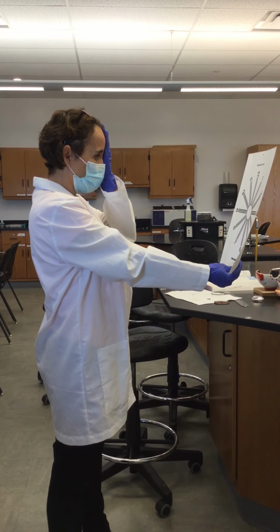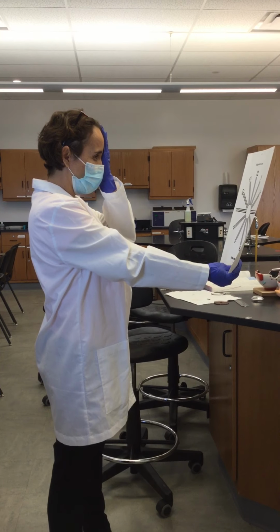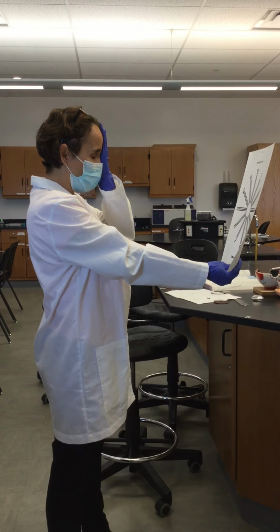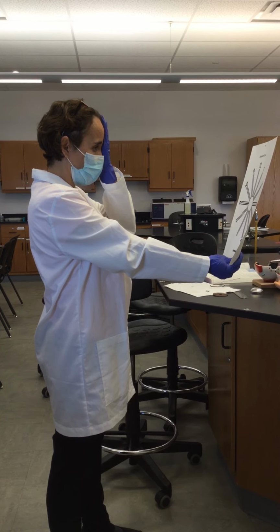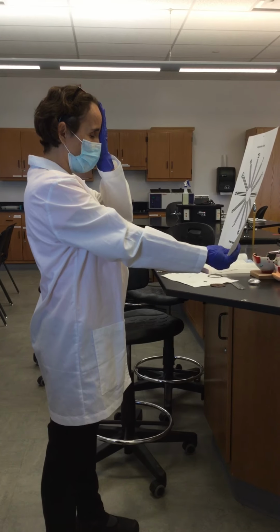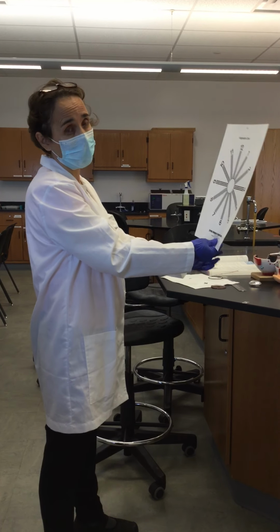So at some point, holding here with my left eye looking at the chart, I can see blurriness in every single radiating line. So basically I have astigmatism.